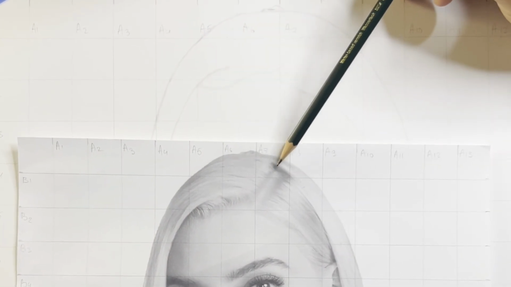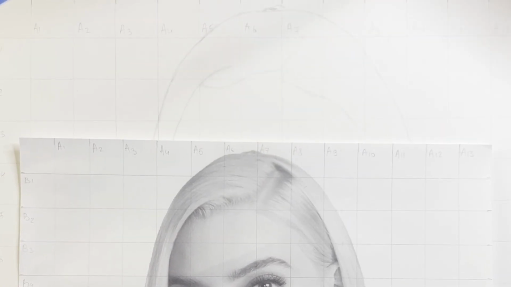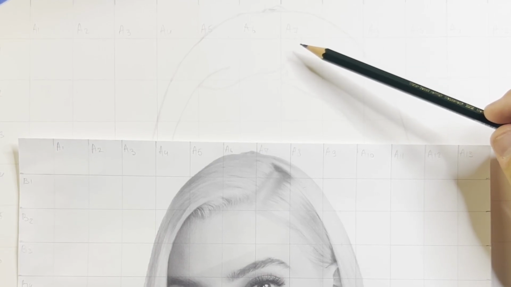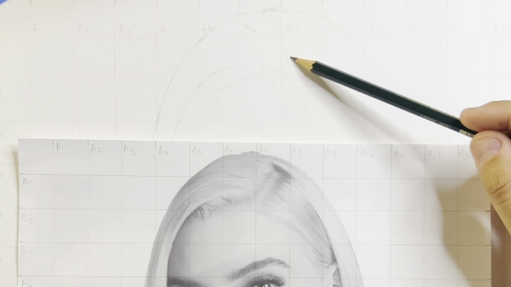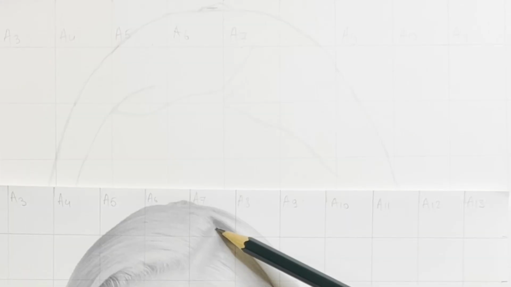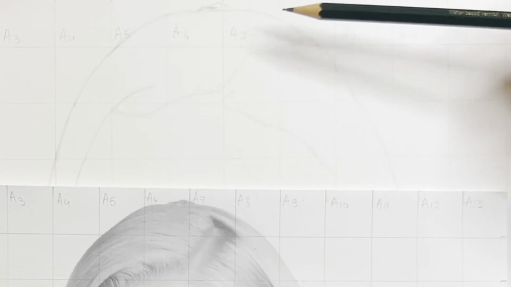Here we see a shadow. This is part of the parting continuing. Horizontally, it's in the center. Vertically, about 1/4.